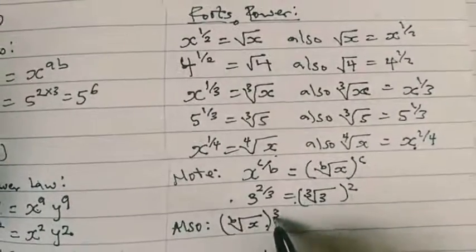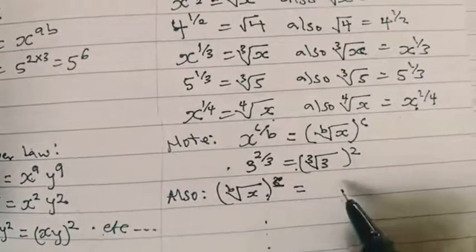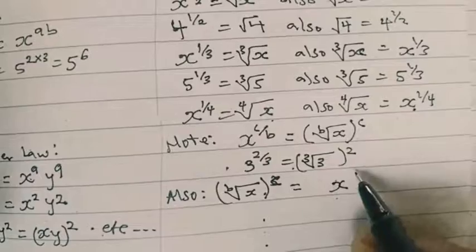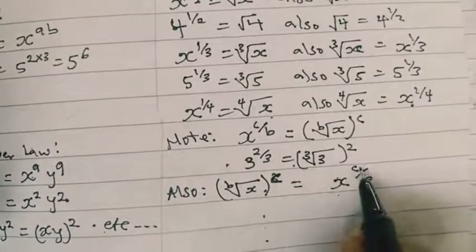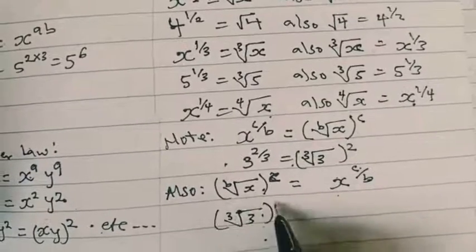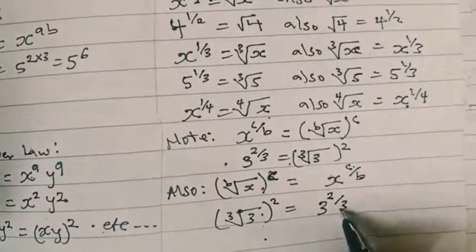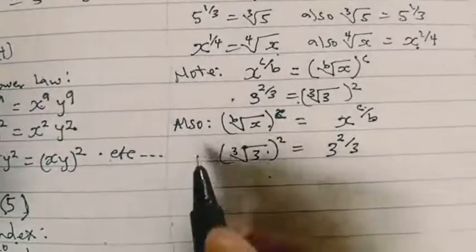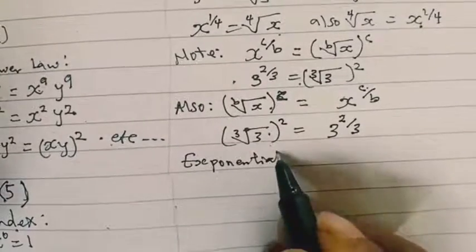Also, if we have the bth root of x all raised to power c, it can be rewritten as x raised to power c over b. So the number inside the roots will be the denominator and the power will be the numerator. So for example, if you have cube root 3 all squared, it can be written as 3 raised to power 2 over 3. So the 3 inside the roots has become the denominator.